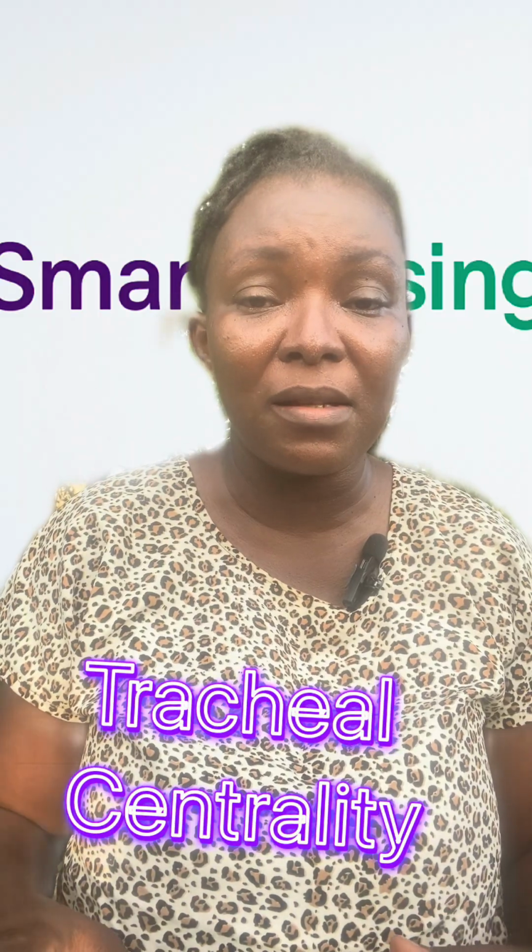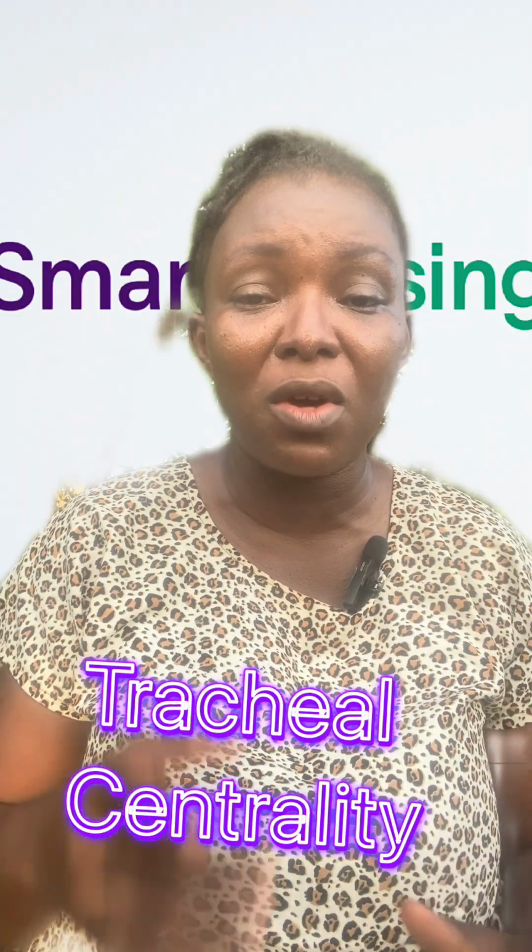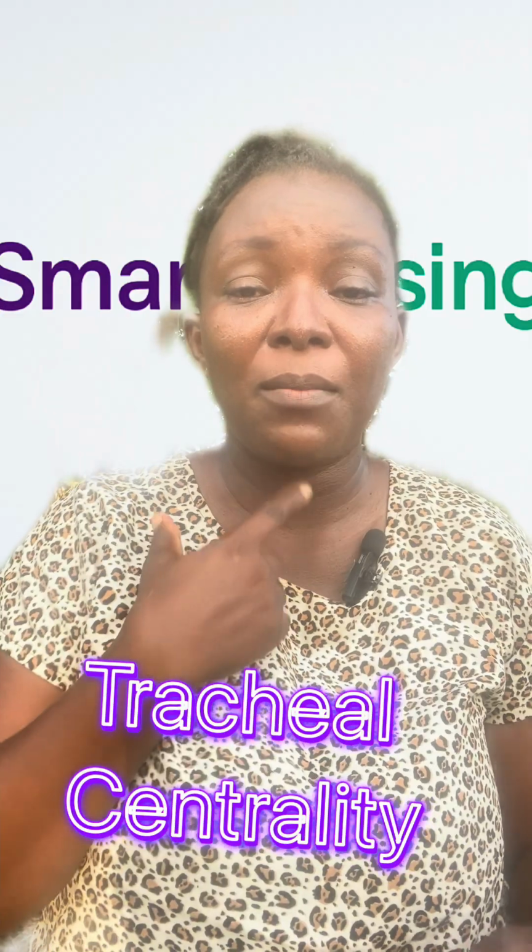Now, when you're feeling for tracheal centrality, you want to see whether the trachea is central. Use your hand, palpate the trachea and see if it is central. If the trachea is not central, where is it deviated towards? Then you go ahead and percuss your chest. When you are percussing, you're paying attention to your percussion notes. Are they dull? Are they hyperresonant? Because any of them could lead you to a diagnosis. If it's dull, maybe you're dealing with a hemothorax. And if it's hyperresonant, then you may be dealing with a tension pneumothorax.